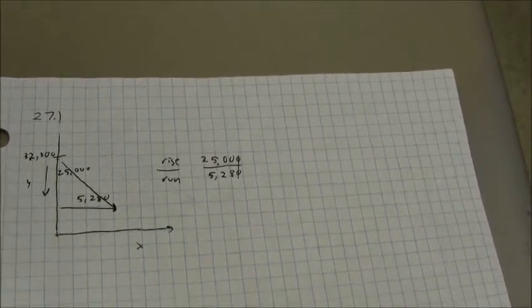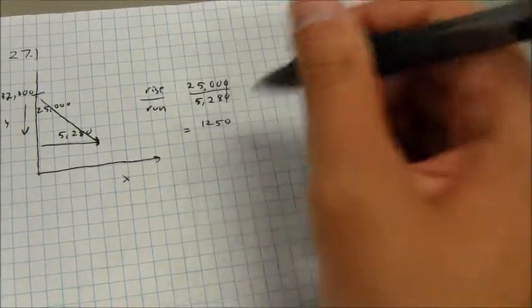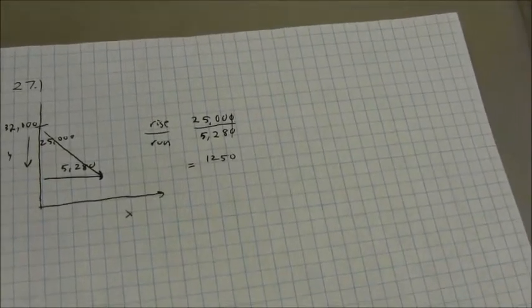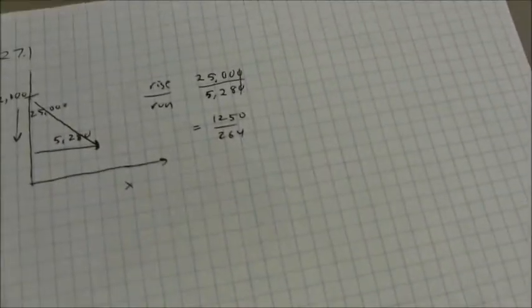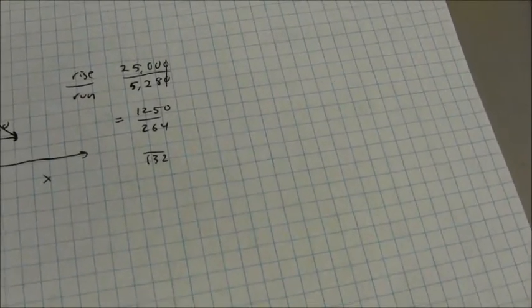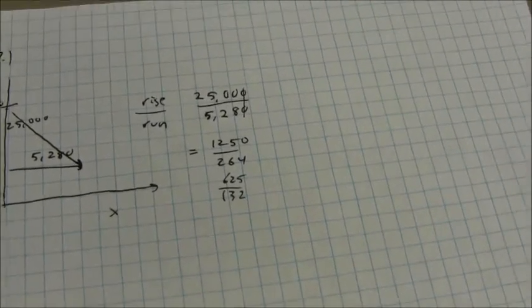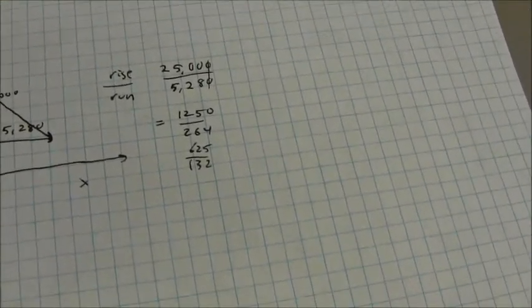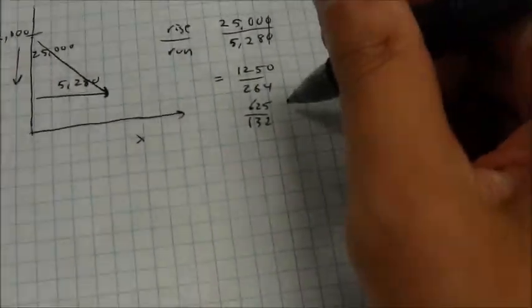And divide both of these by 2. It's going to be 1,250 over 264. Those both divide by 2 as well. So you get 625 over 132. Hopefully that's simplified. And that would be my slope.